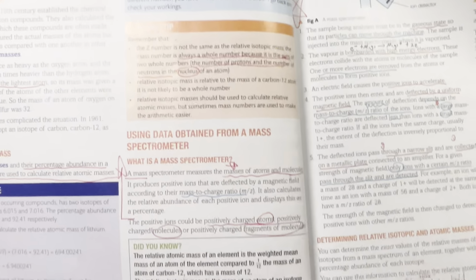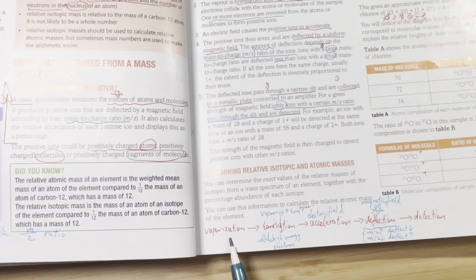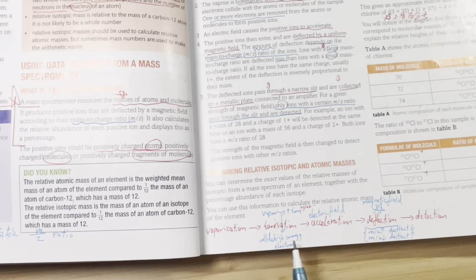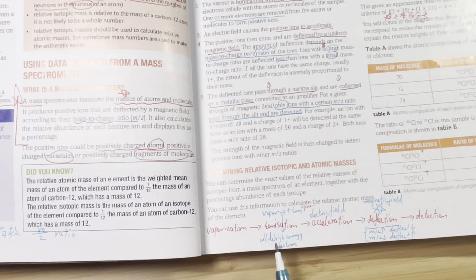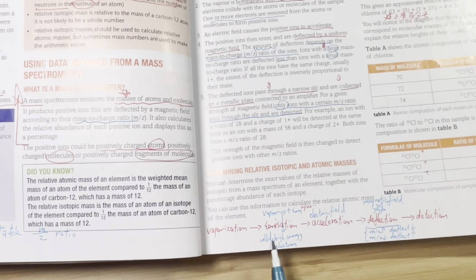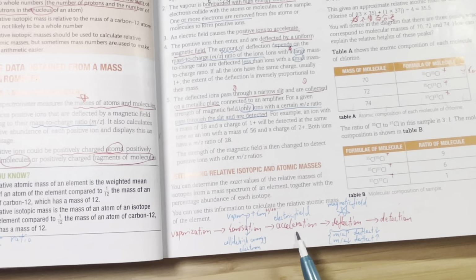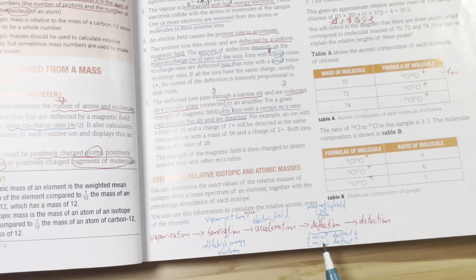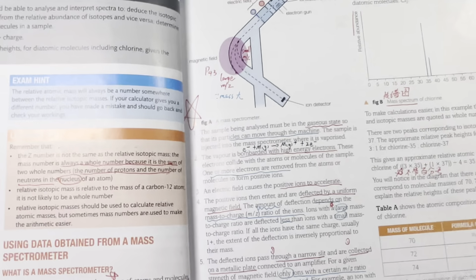There are 4 simple steps you have to remember. First, vaporization: the sample needs to be vaporized. Second is ionization: the vaporized atom is hit with an electron to form an ion. Third, acceleration by the electric field, and fourth is the deflection. It's used to determine the m/z ratio. As the m/z ratio increases, the deflection decreases, like this one.